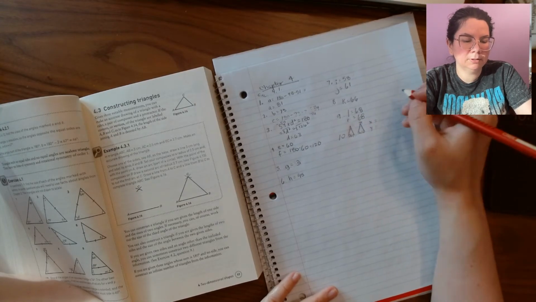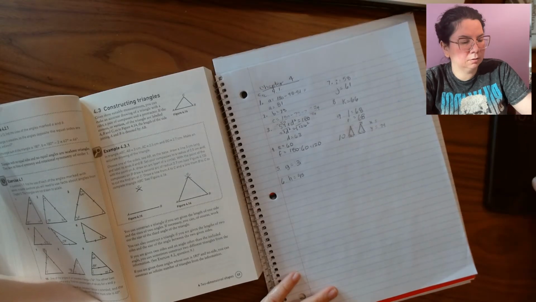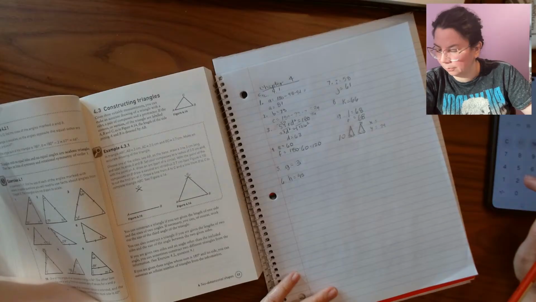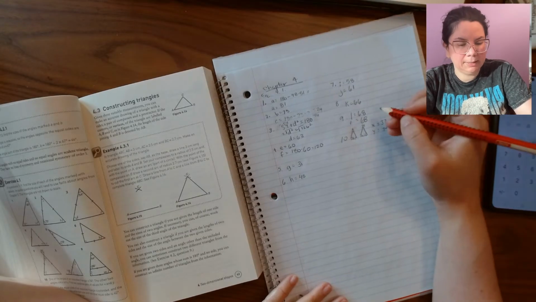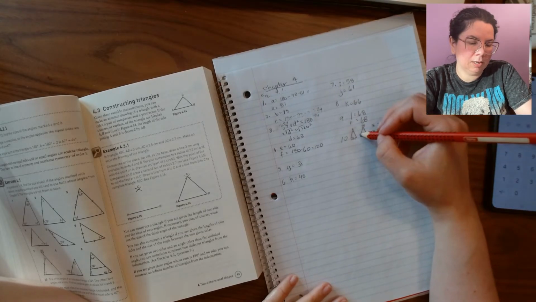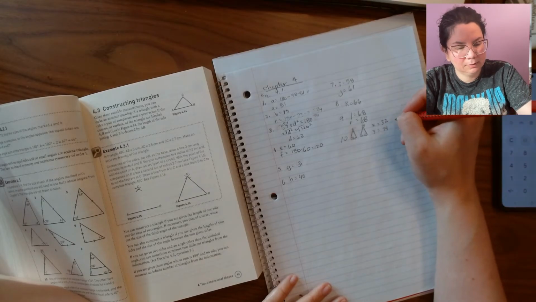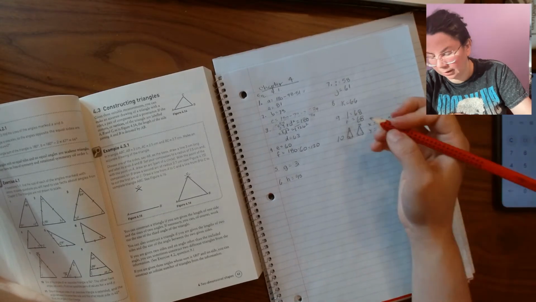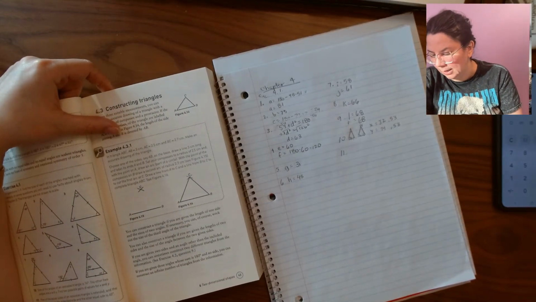So if the 74 is here, the y would be 74, and the x would be 180 minus 74 minus 74, which is 32. But if the 74 is the top one, then the x and the y would be 180 minus 74 divided by 2. It's 53. 53 and 53.